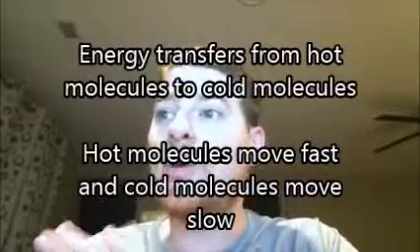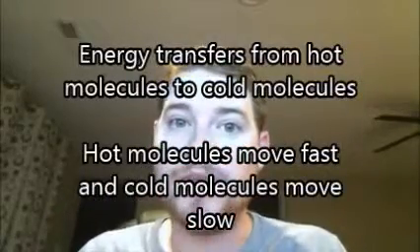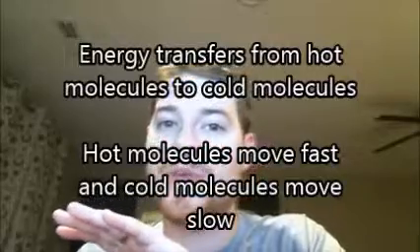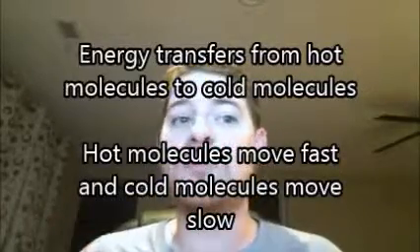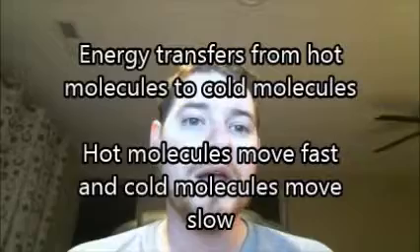In this case, the molecules from the sand are bumping into the molecules of your foot, and it's causing the energy to transfer. Since heat wants to go from an area that's hot to an area that's cold, you are going to feel the heat in that case, because the heat is being transferred from the ground to your foot. So what you would feel is the hotness coming off of it.